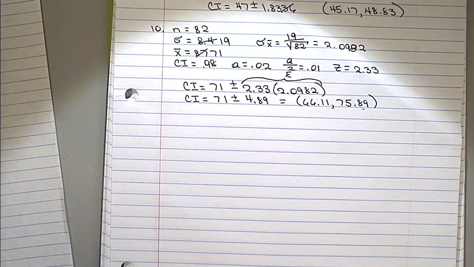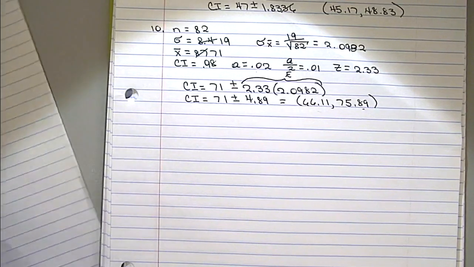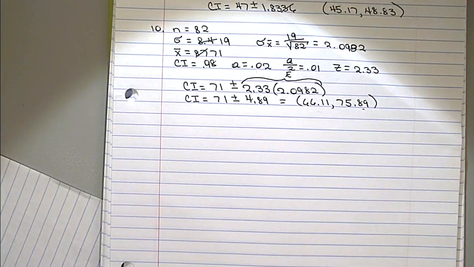You absolutely do. You have to use degrees of freedom when you use the t-table. But how do I know? How do I know that I have to use the t-table? Okay, I'm going to nitpick, but this is important. You're not given the population standard deviation, okay? If I'm given both, I'm going to use population. But if I'm not given the population standard deviation, I use the t-table.